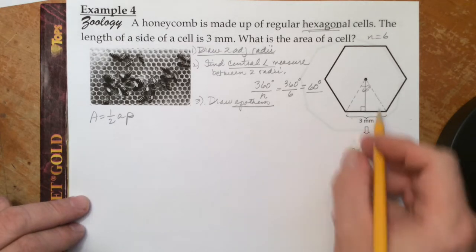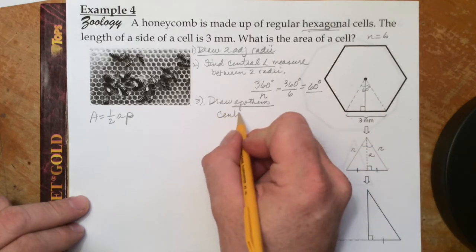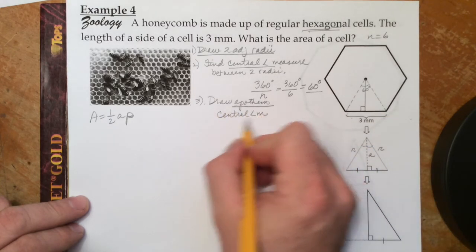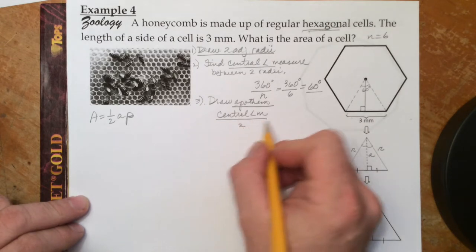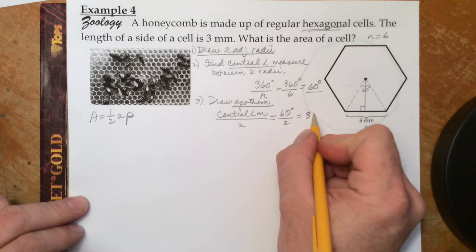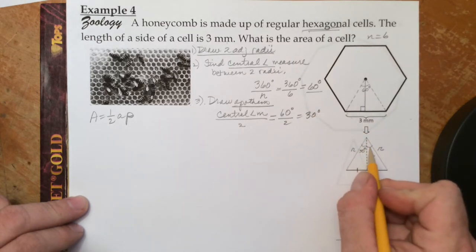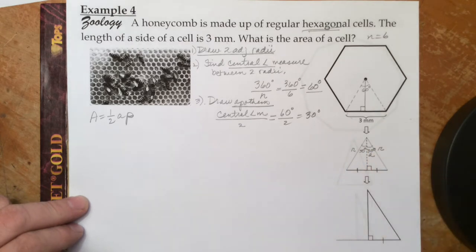So as we take this picture, where this was 60 degrees for a central angle, now we're going to take the central angle measure and divide it by 2. So that was 60 degrees divided by 2 gives us 30 degrees. So now we have a 30 degree angle right here and a 30 degree angle right here.